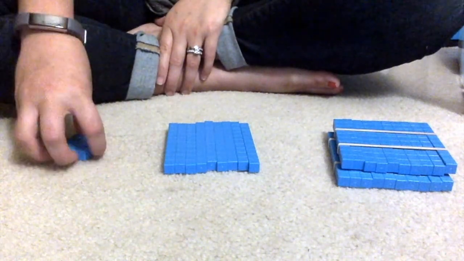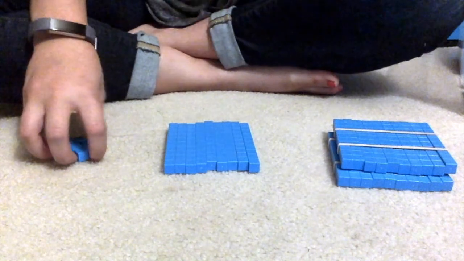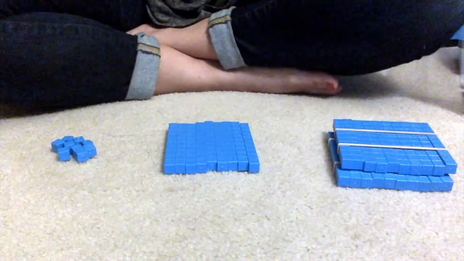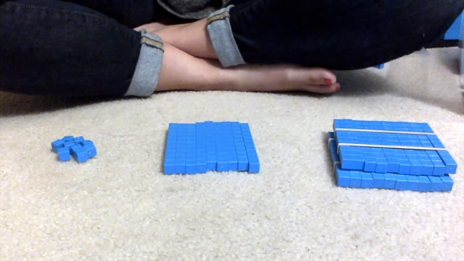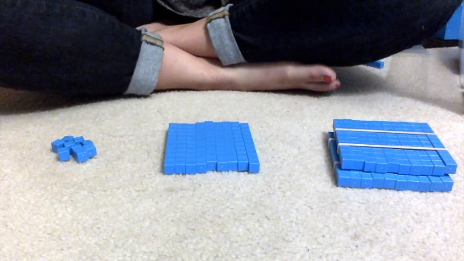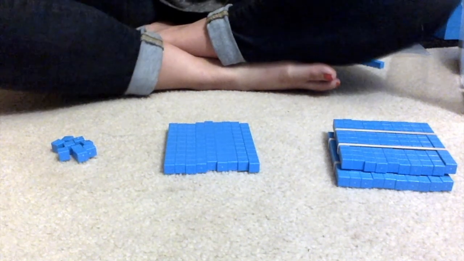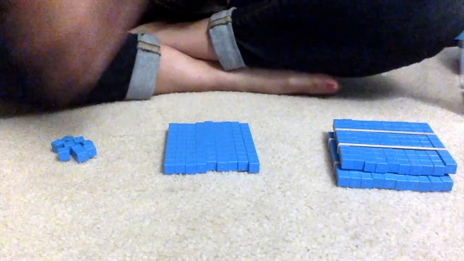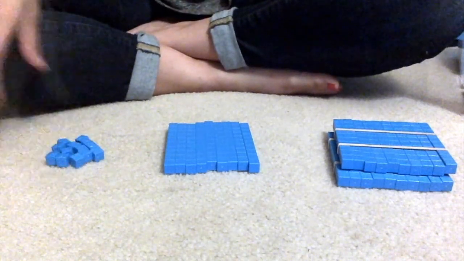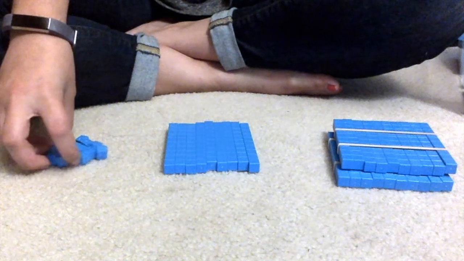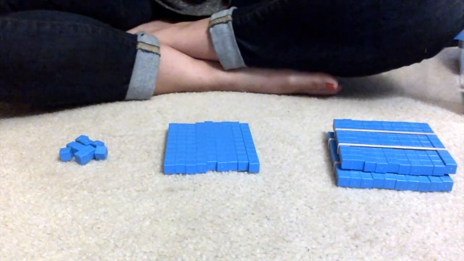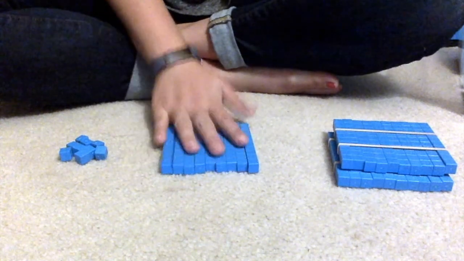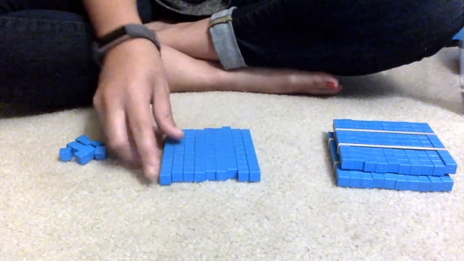So we took away, oops, I think I already did that. Give me 1 second. So we have our 13 here. So we're going to take away 4. Okay, we have our 9 tens, and we were supposed to take away 2.